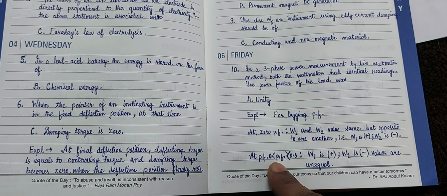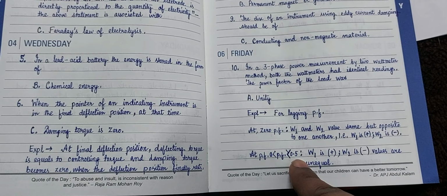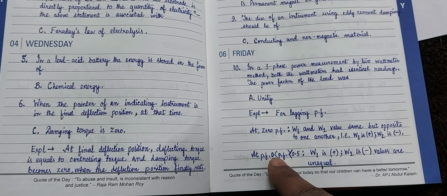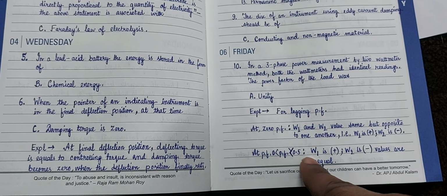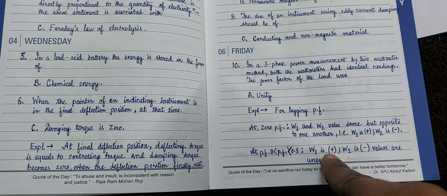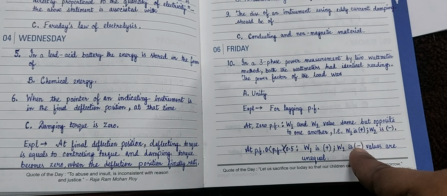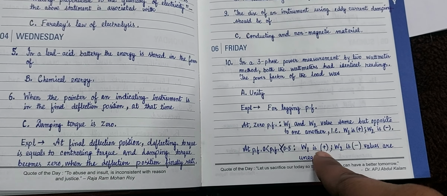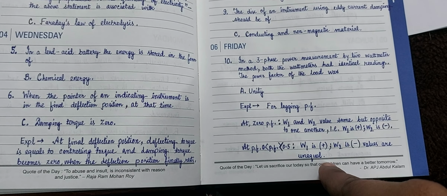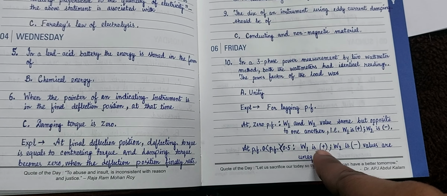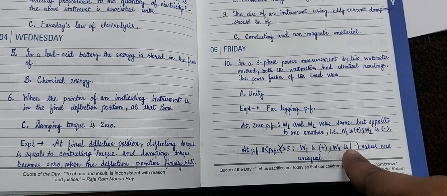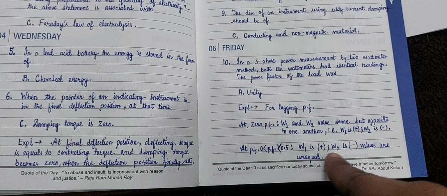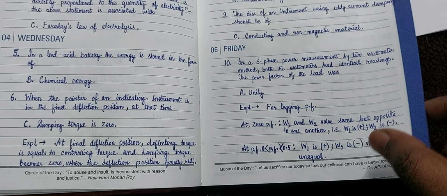At power factor greater than 0 and less than 0.5, wattmeter 1 is positive and wattmeter 2 is negative and values are unequal. This is in case of lagging, but in case of leading, W2 will be positive and W1 will be negative and the values will be unequal.